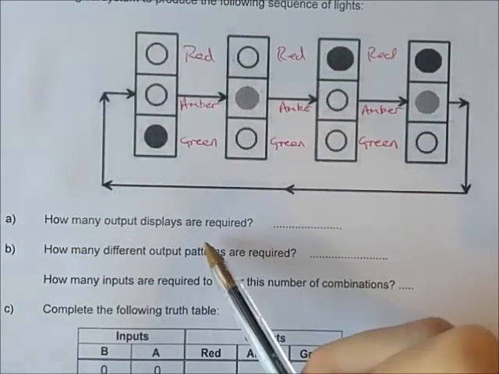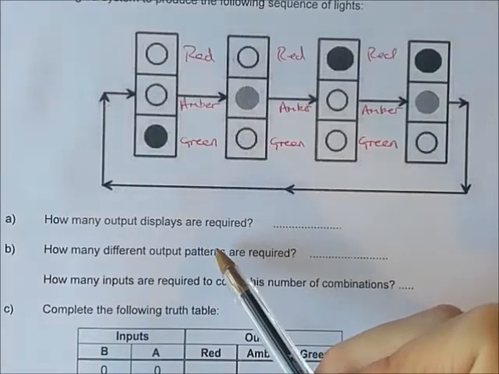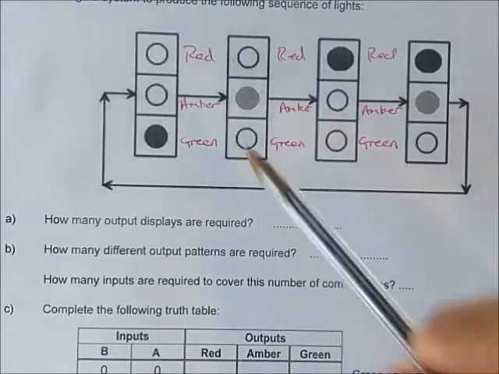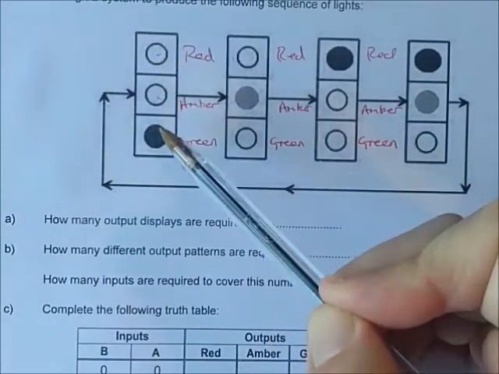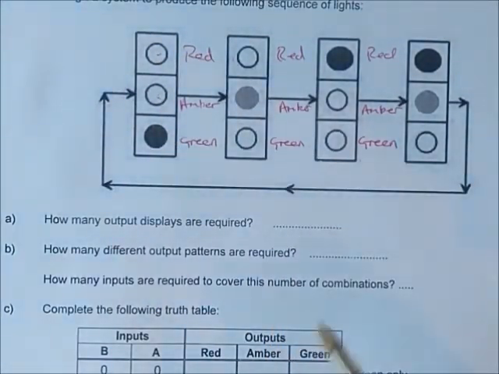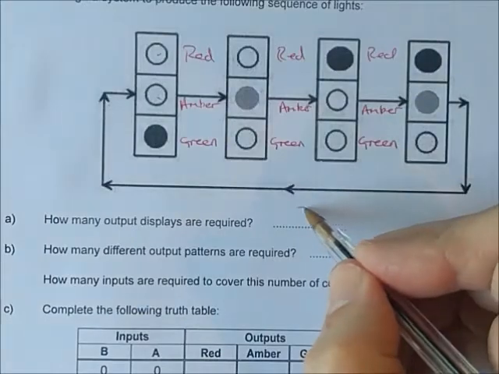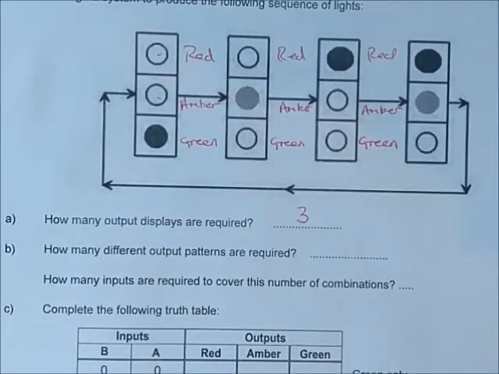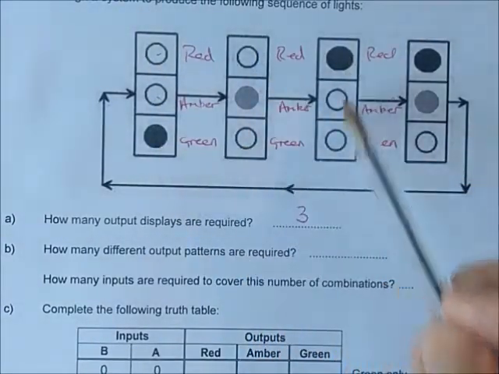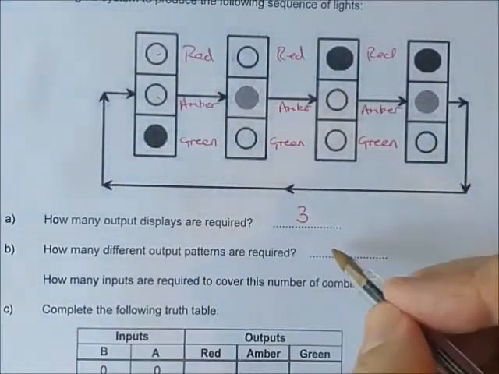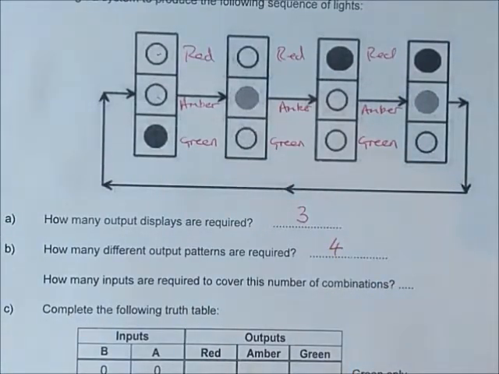So how many output displays are required? Now you can see that we've got an output of a red going on and off, an amber going on and off, and green going on and off. So the output displays are 3. I need 3 different output displays. How many different patterns are required? Well, you can see I've got 1 pattern here, 2, 3, 4 patterns. So 4 patterns are required.